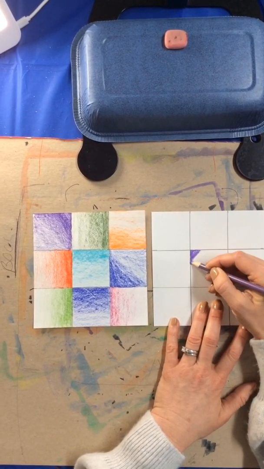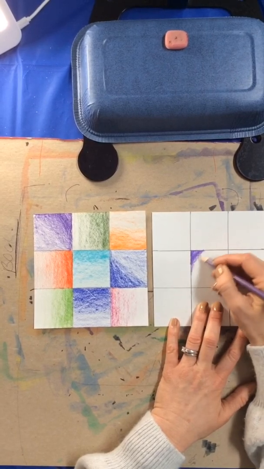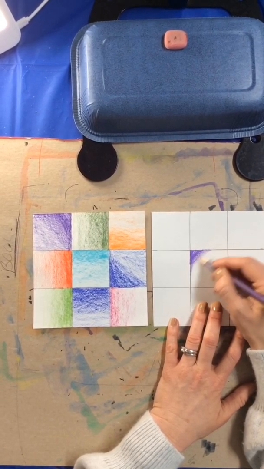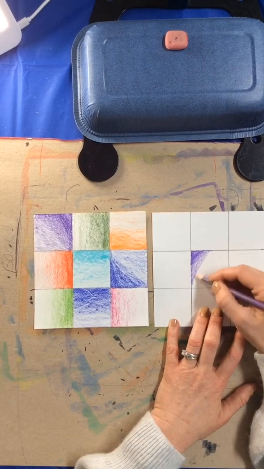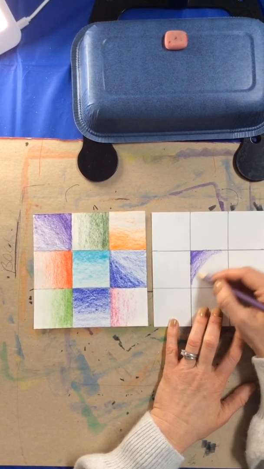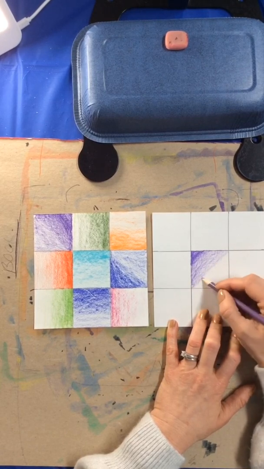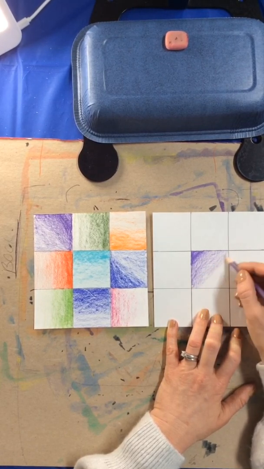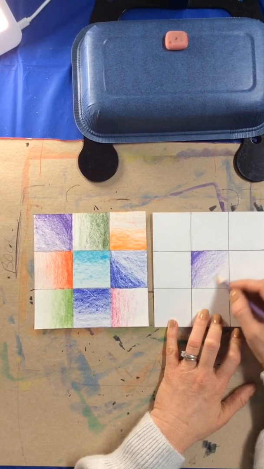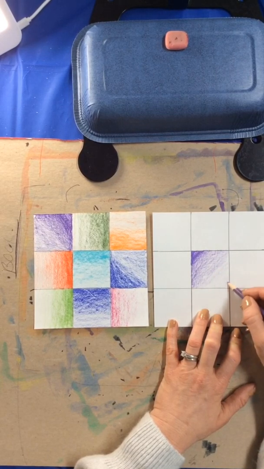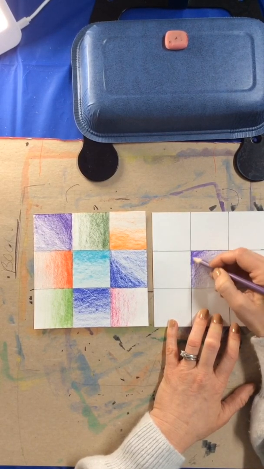Okay? So I'm going to start dark. And then I'm going to get lighter. Lighter and lighter. Lighter until I'm barely touching the paper.